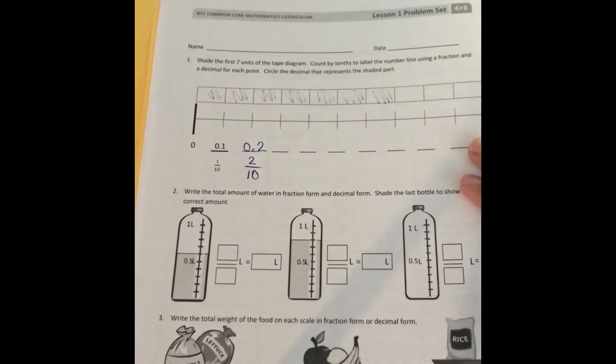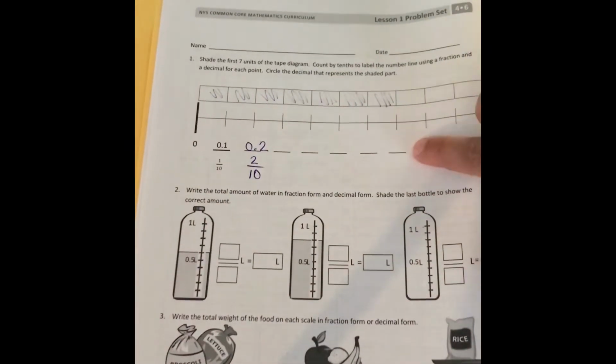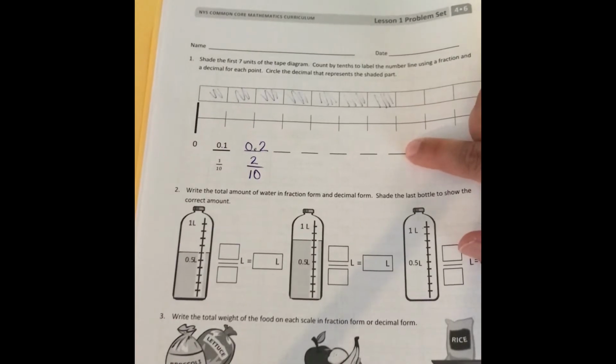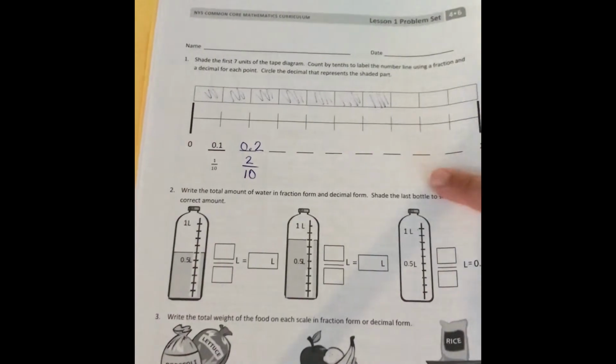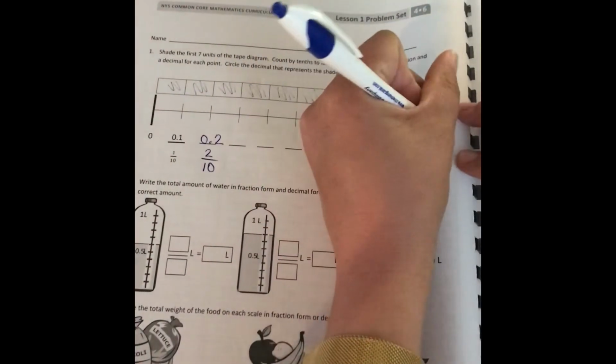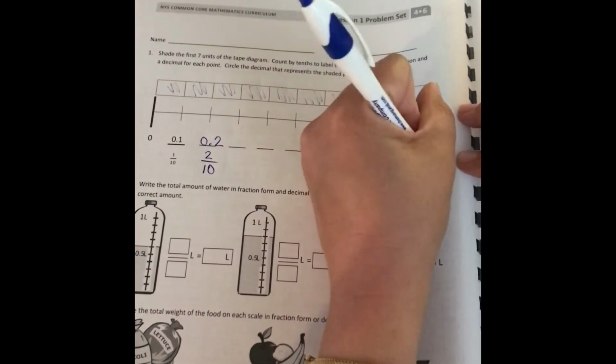I'd like you to take a second and finish labeling this all the way up to 7/10. Actually, go all the way up to 10/10, and then we'll come back. Know that 10/10 is the same as 1 whole. Okay?